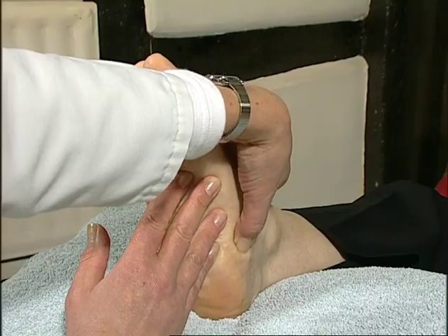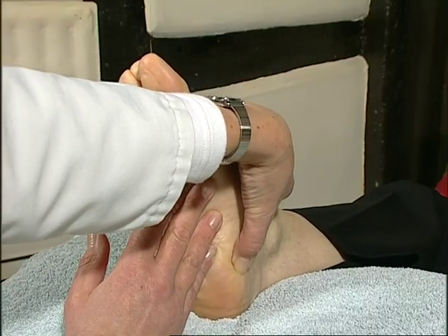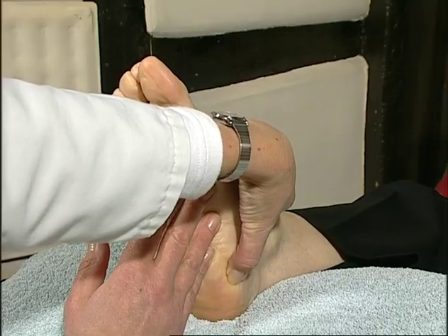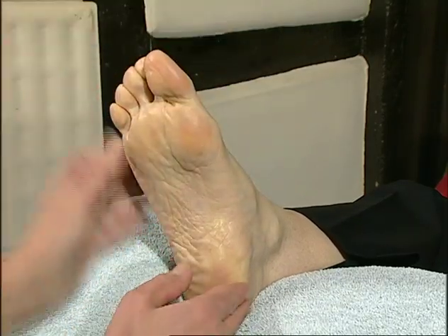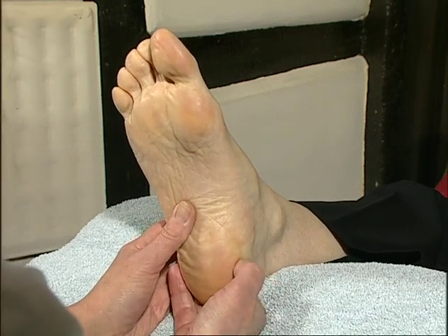We'll finish up with the base of the spine, which is about 1/2 inch in front of the back of the heel. Then you'll change hands and come back up the side of the foot, this time following a straighter line up the side of the foot.